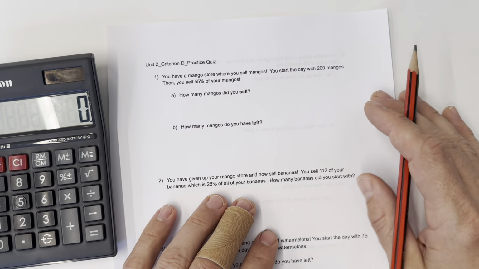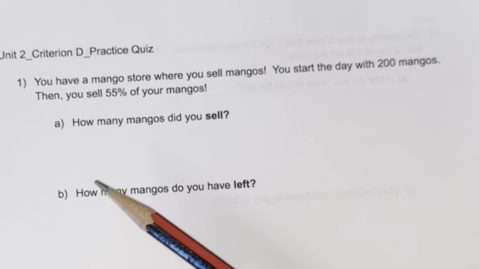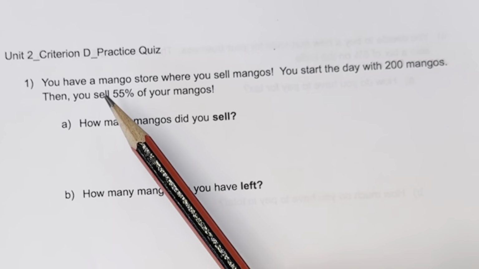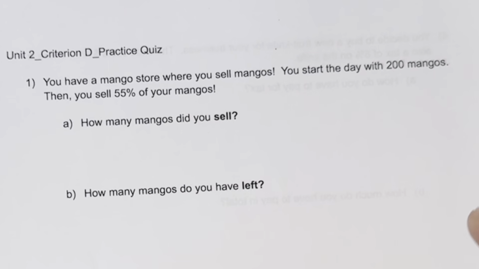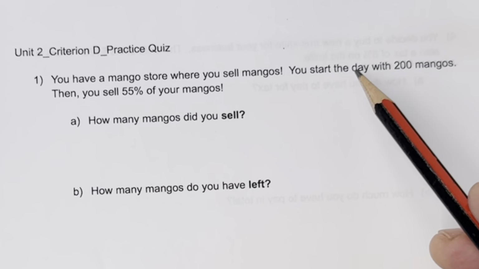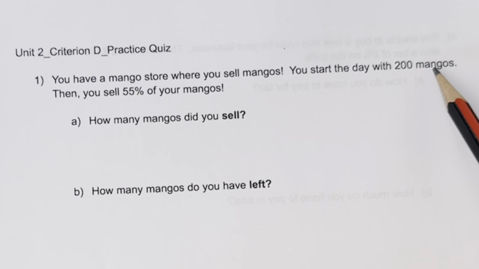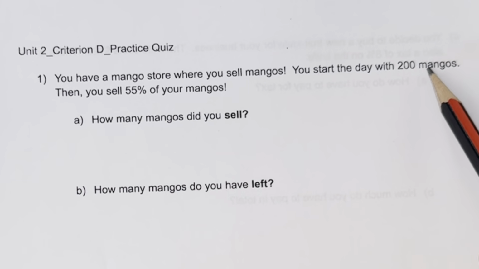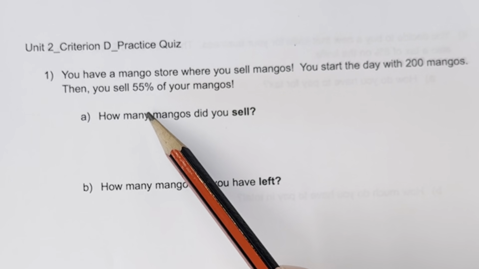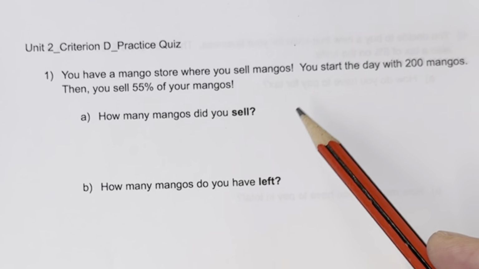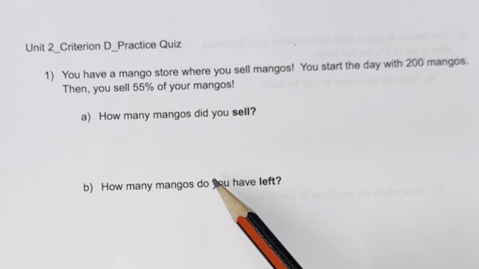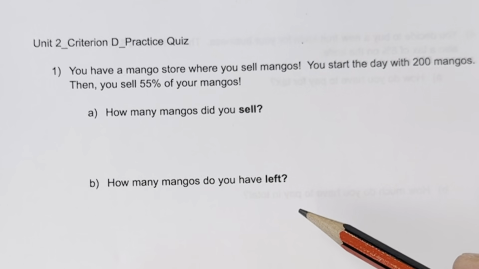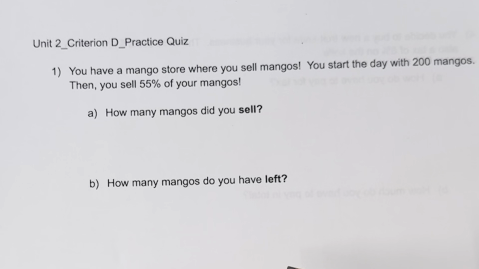And let's get started. So our first question says here, you have a mango store where, shocker, you sell mangoes. That makes sense. So you start the day with 200 mangoes, and then you sell 55% of your mangoes. So it says, how many mangoes did you sell? How many mangoes do you have left? Or how many mangoes did you not sell?